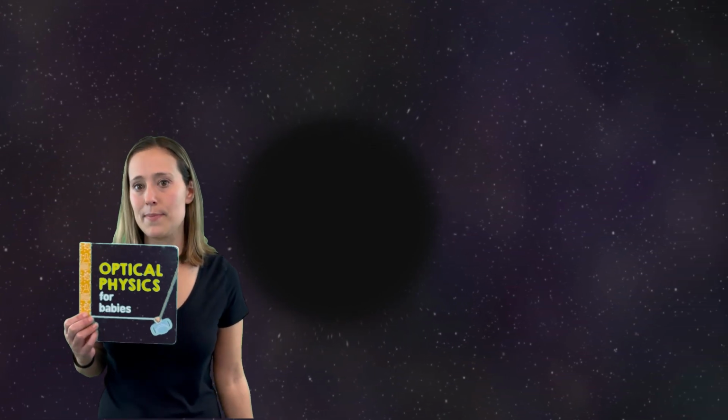I was just reading this book called Optical Physics for Babies to Baby Silas, and he was saying how cool it is and how he thinks that you guys would probably like it too. And I was like, well, Baby Silas, they're not babies. And he was like, that's okay, they could still learn a lot. And I was like, well, you're right, Baby Silas, they can.